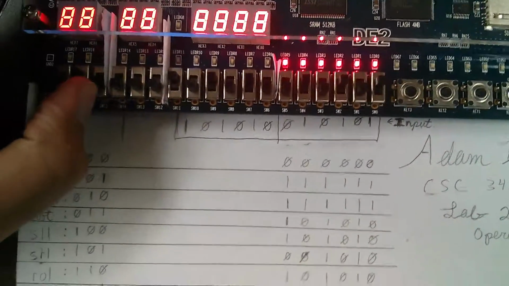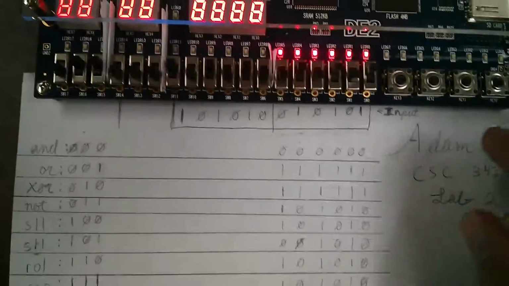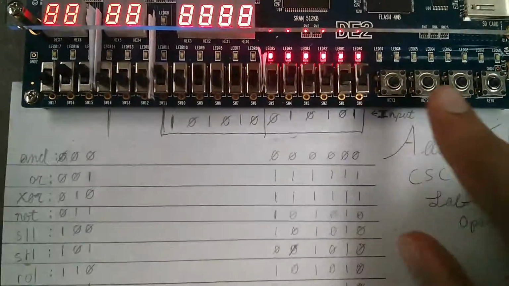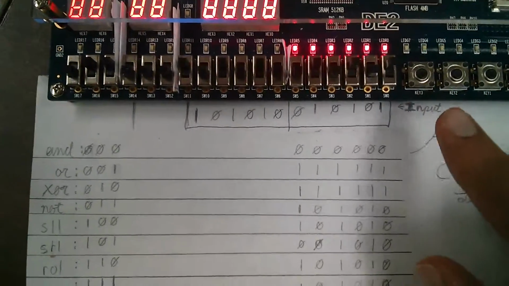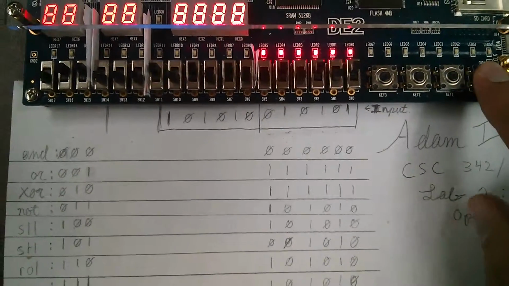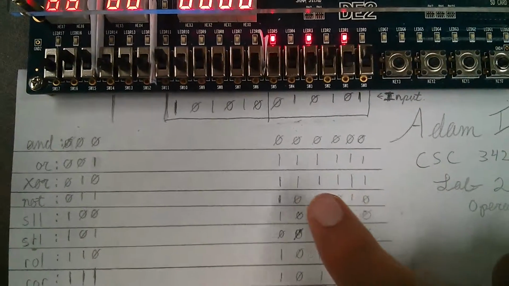Now we will go to the NOT instruction. The NOT instruction, and every instruction from here on in, only takes one operand, and this operand is the first one, the one all the way on the right. I expect some of these lights to turn off. And indeed they do. Does it match? Yes, 0, 1, 0, 1, 0, 1.